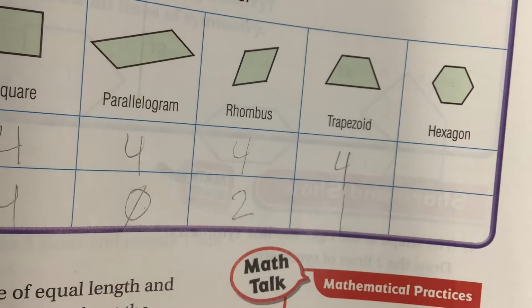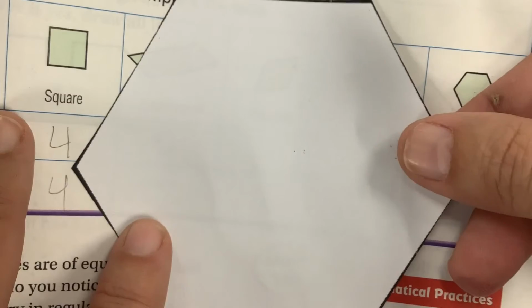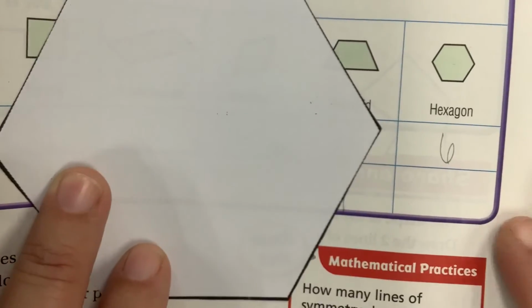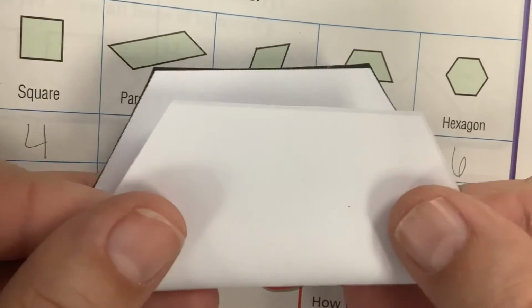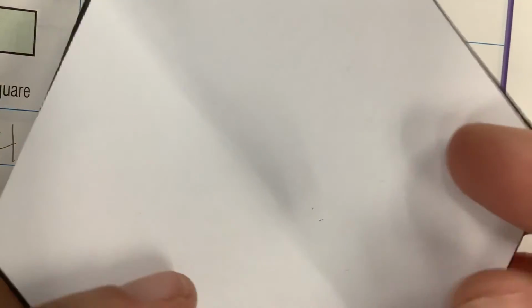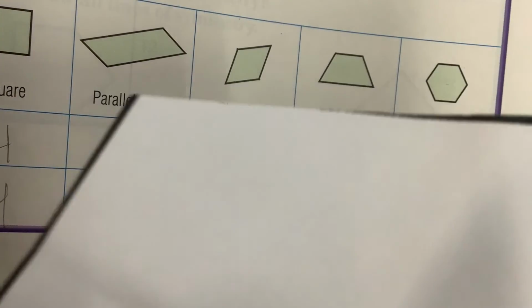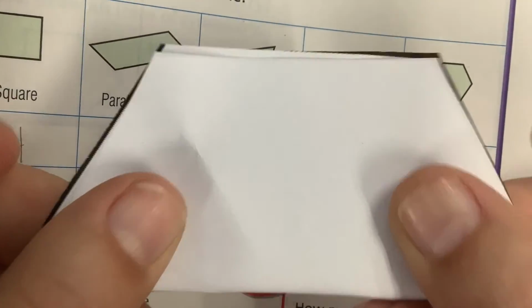Finally, let's look at a hexagon. Here's a hexagon, an equilateral hexagon. All sides are equal. This has 6 sides. Let's look at its lines of symmetry. I can go this way. I can go 2. I can go 3.